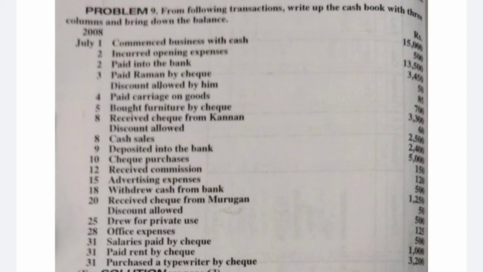The entry would be bank account debit 1250, discount allowed account debit 50 to Murugan account 1300. So bank is on the debit side, debit the bank column with rupees 1250 and debit the discount allowed column, that is rupees 50 to Murugan account, total that is 1300. So bank column with rupees 1250 and discount column with rupees 50.